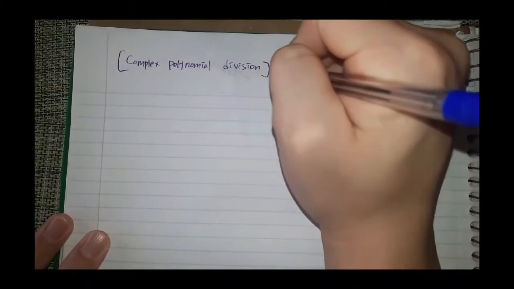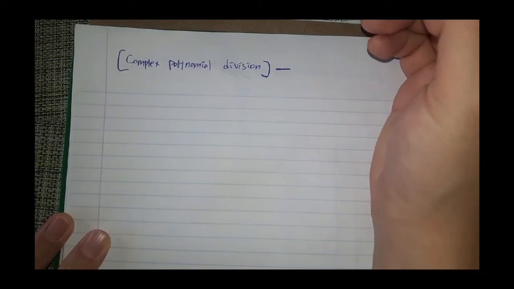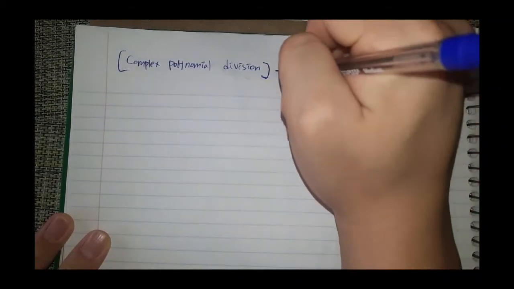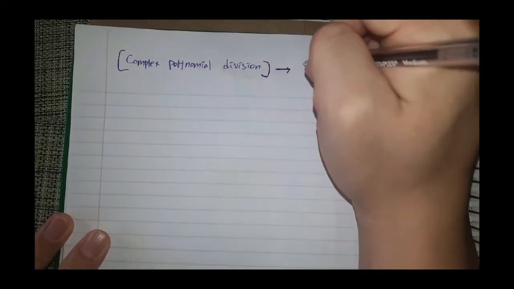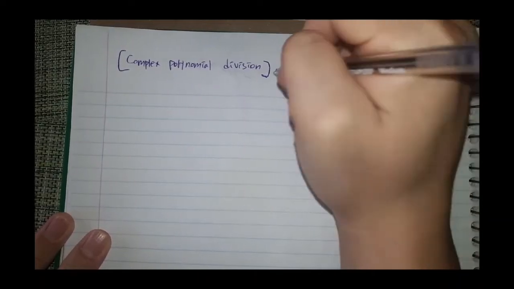Back, Math 9. Let's continue our polynomial lesson for today. Today we're going to do, like the title suggests, complex polynomial divisions. One thing you need to understand related to this method is that we do not tend to use tiles most of the time, but the first part we will use some tiles.